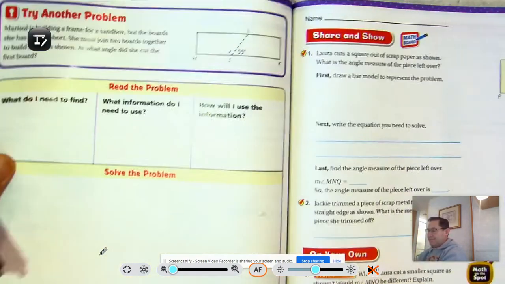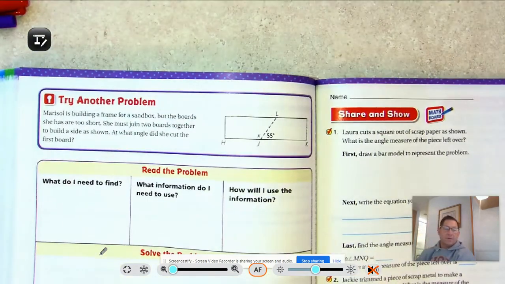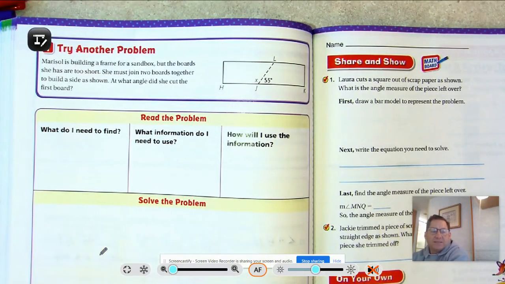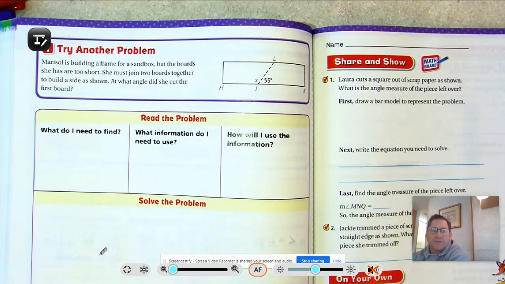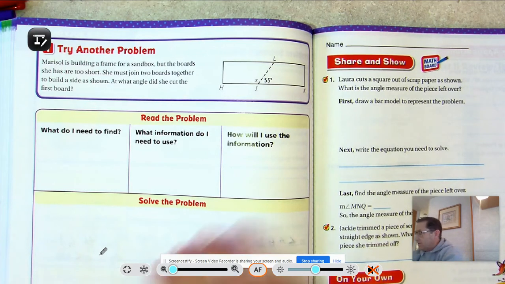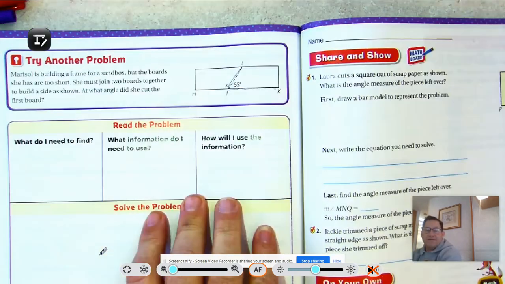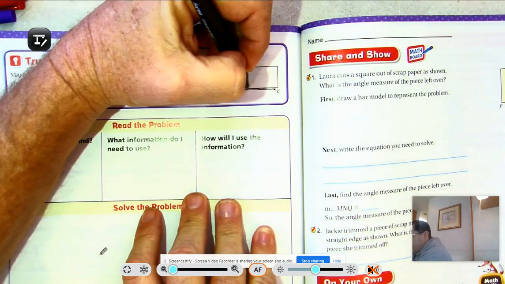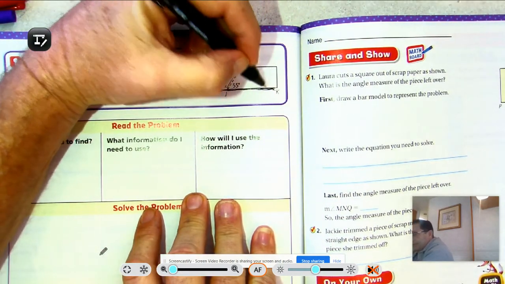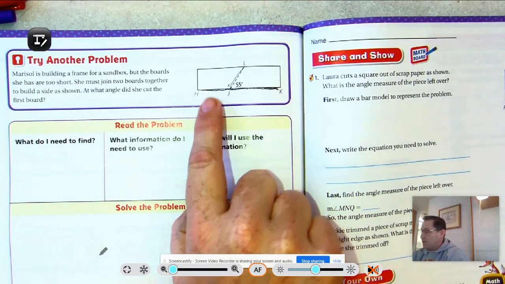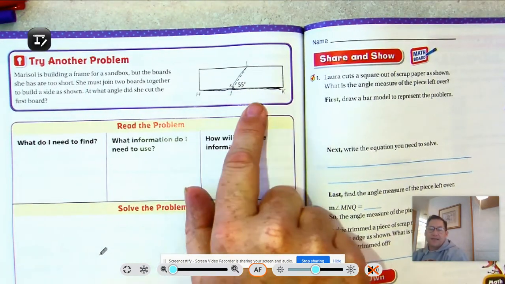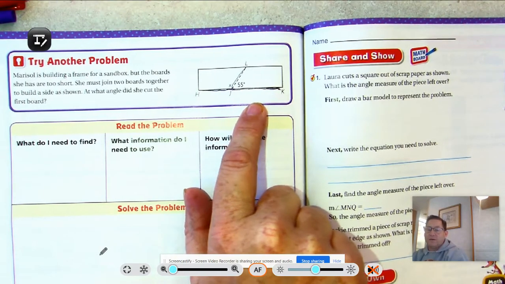So let's look at page 460. Marisol is building a frame for a sandbox, but the boards she has are too short. She must join two boards together to build a side as shown. At what angle did she cut the first board? So they're telling us that this angle, KJL, is 55 degrees. KJH is a straight angle. So the combination of x plus KJL will give me 180.